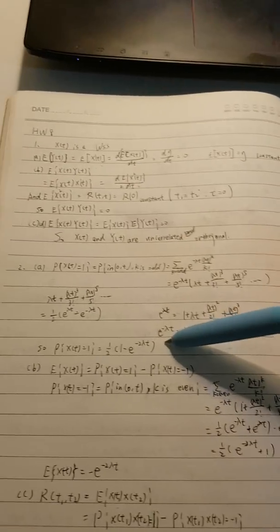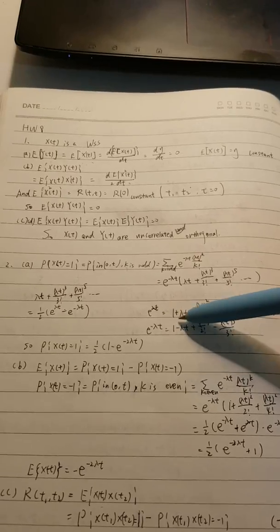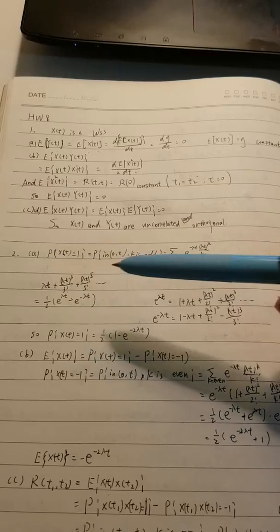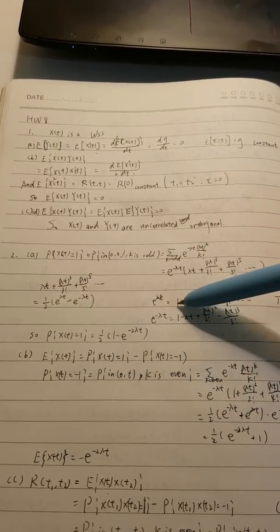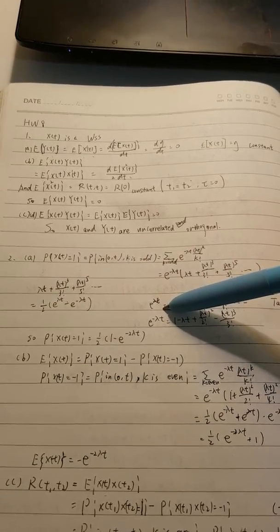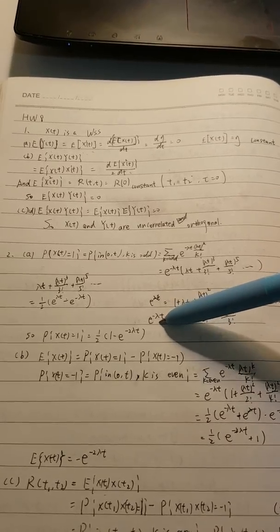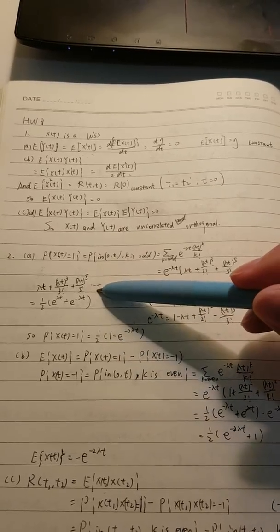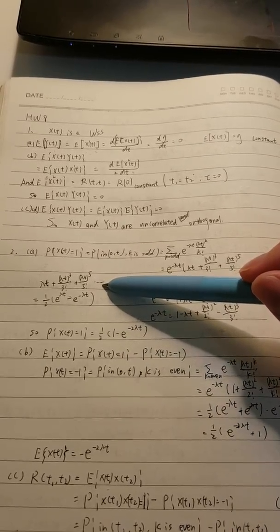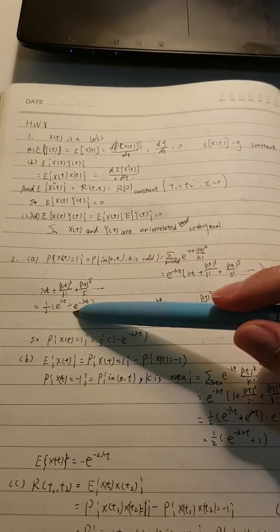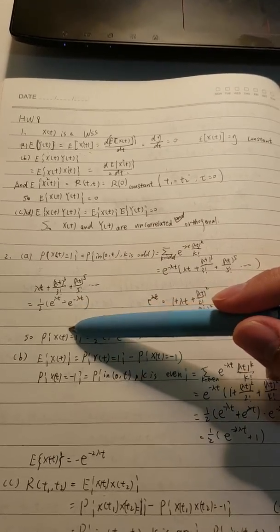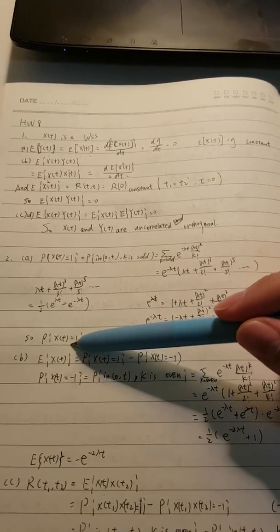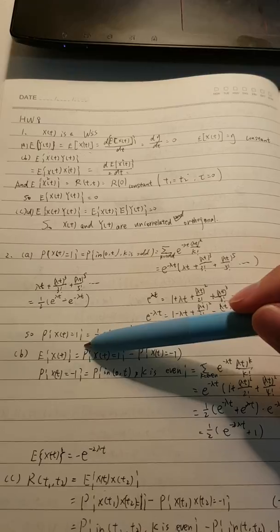By adding these two formulas, we know that here we let e^(lambda t) minus e^(minus lambda t), and we get this part of the formula, and finally we got the probability of xt equals 1.